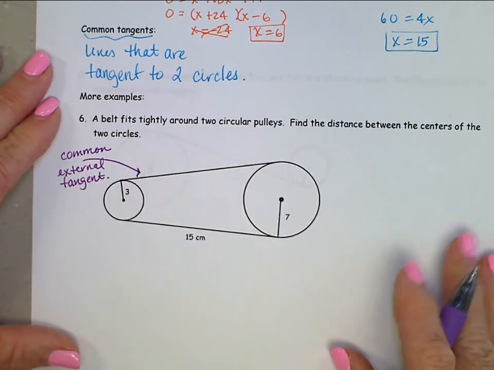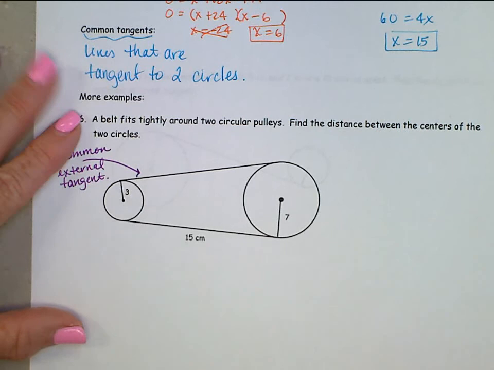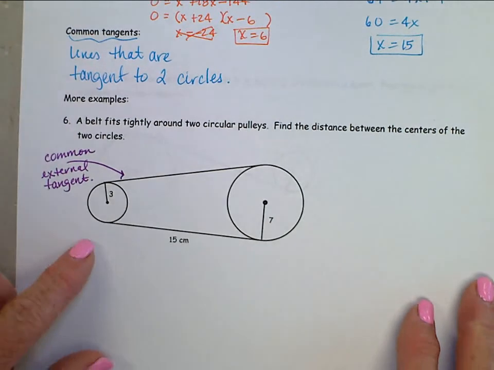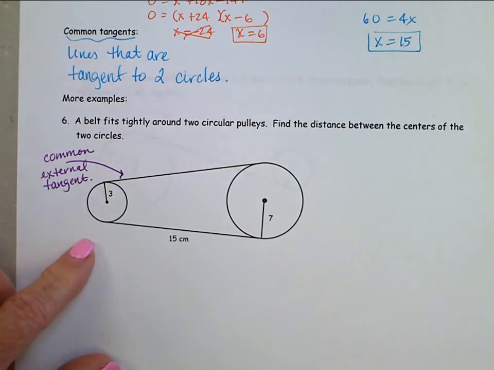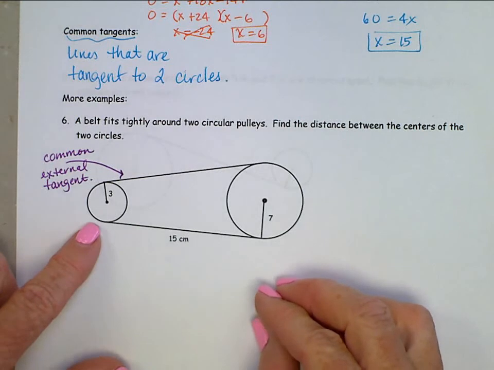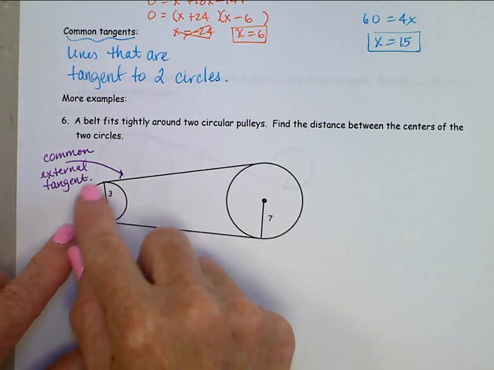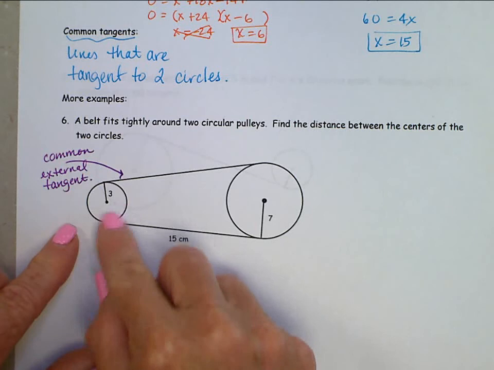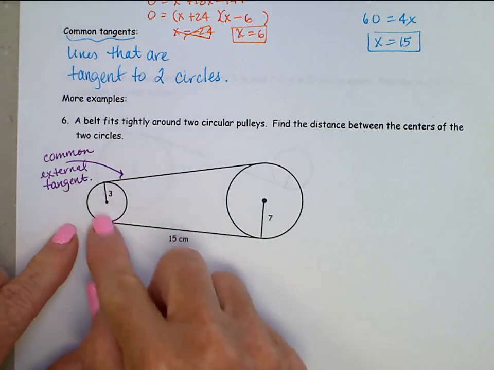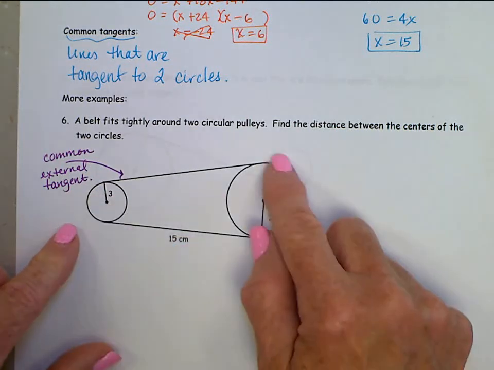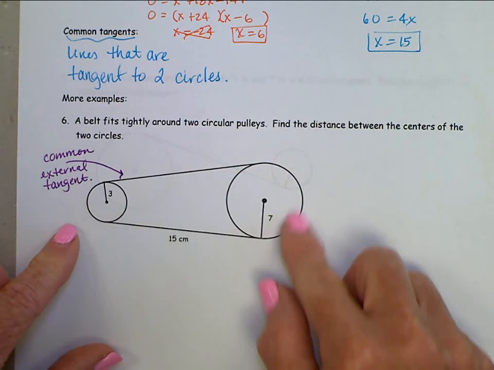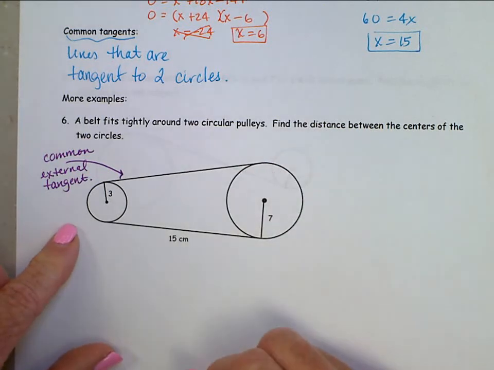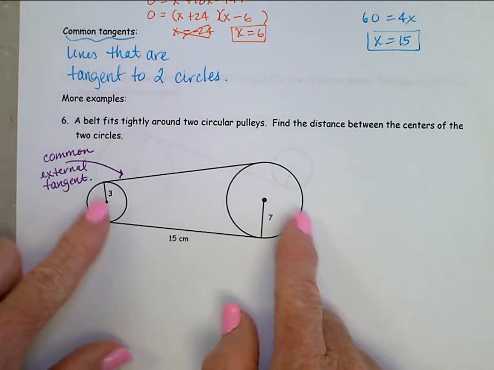Okay? And we can think of this as a belt that fits tightly around two circular pulleys, almost like a bicycle. Here's the small chain wheel, sprocket, gear, whatever you want to call it, that's by the pedals. And here's the bigger one that's got the bigger gears on it. Or is it reversed the other way? Oh, I think this one has the pedals on it.